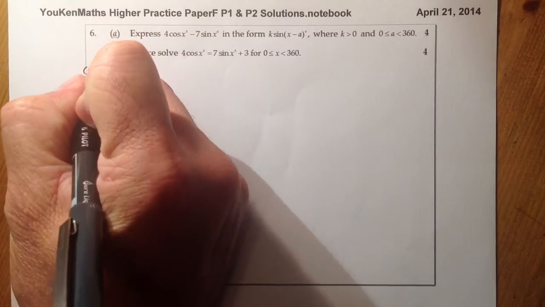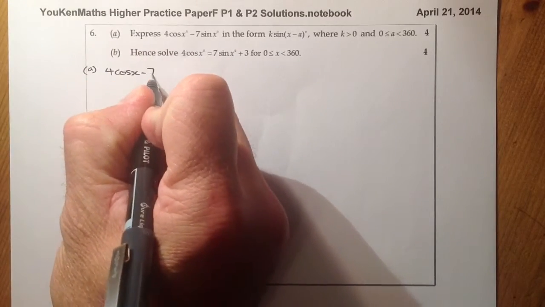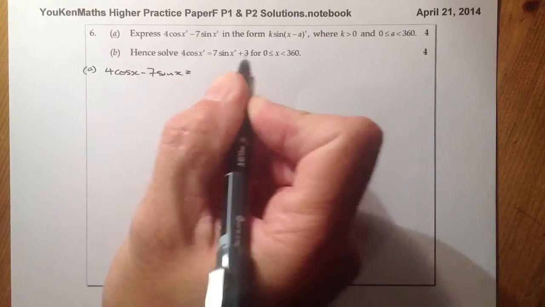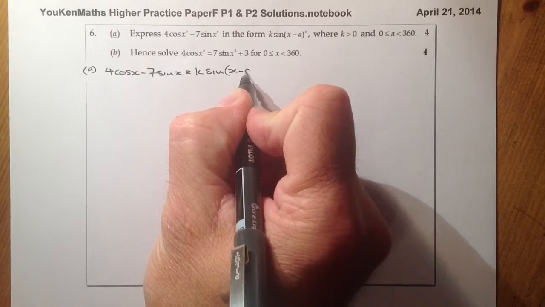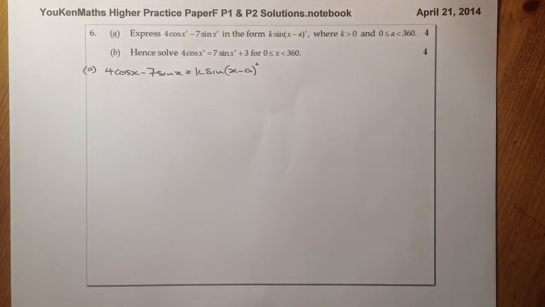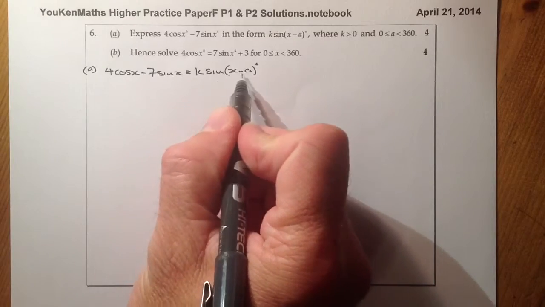So first of all, just write down the equation we're working with. It's 4 cos x minus 7 sin x, and we're going to make that equal to k sin(x minus a), working in degrees.